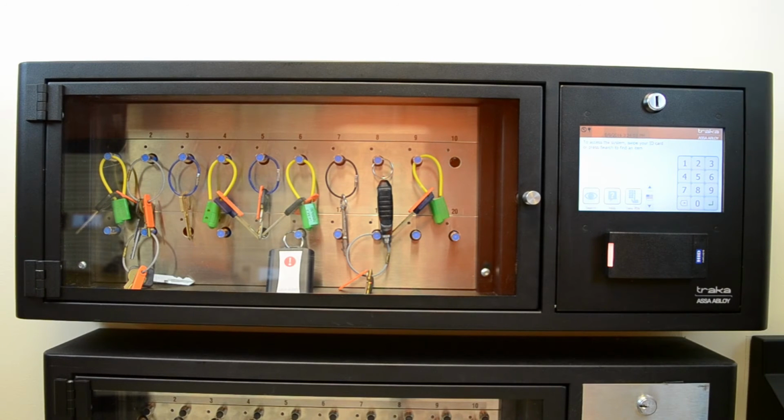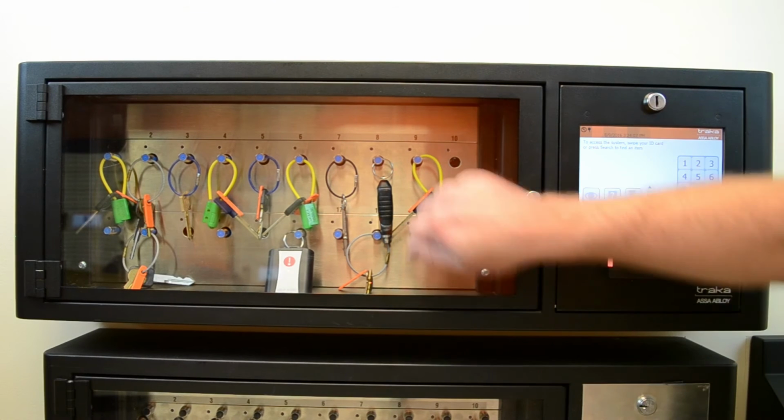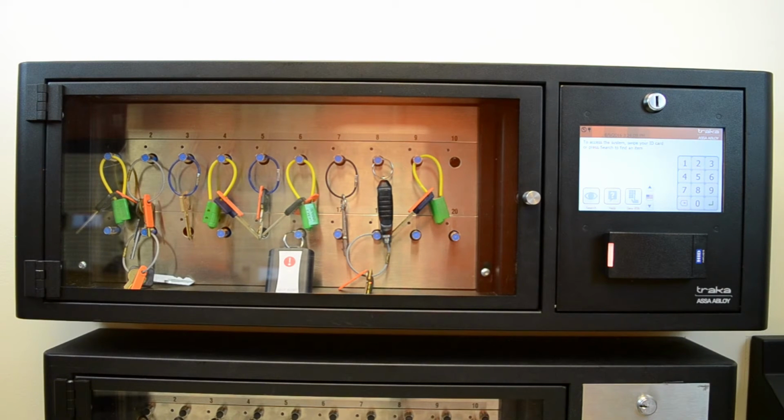So you'll notice here that we actually have a clear see-through door on the cabinet. You may be wondering, is that glass? It's absolutely not. That is actually polycarbonate, the same thing that they make police riot shields out of. So it's shatterproof and extremely robust. One of the nice things about it is it does allow us to see and do a visual audit of what is in and what is out of the cabinet.